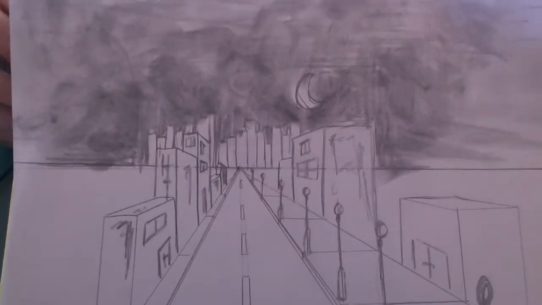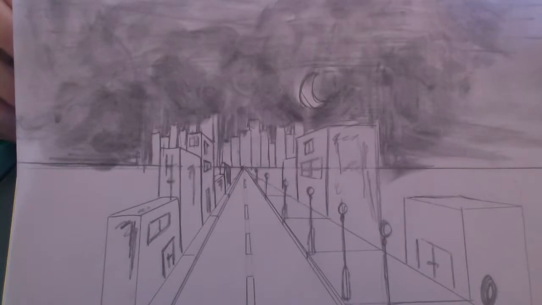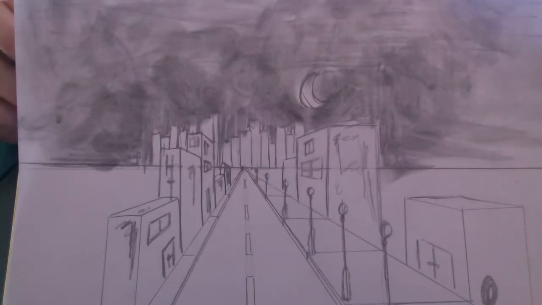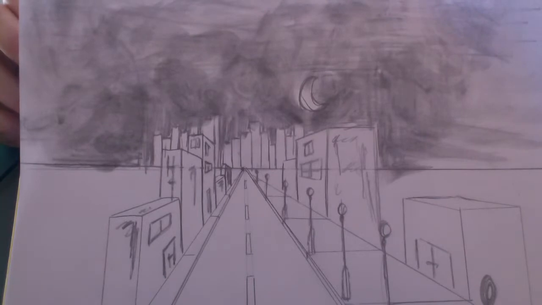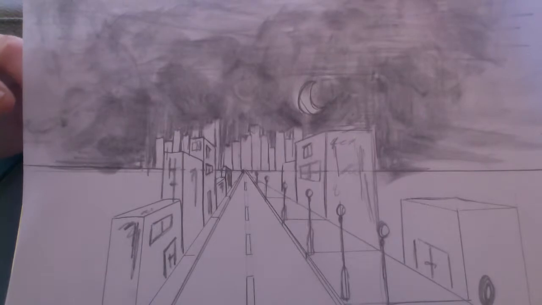Another thing to look at when you're looking at perspective is how everything goes off to 1 point. We're going to focus on 1 point perspective, and so that means that we have one vanishing point in our drawing and everything leads to that vanishing point. So we'll get started and I will show you how to create a drawing in 1 point perspective.